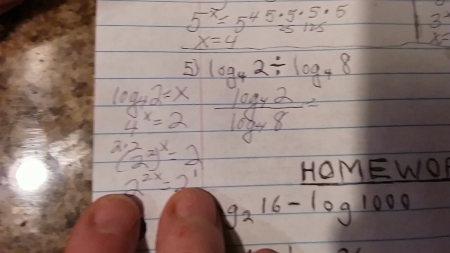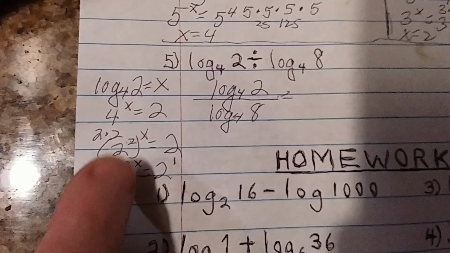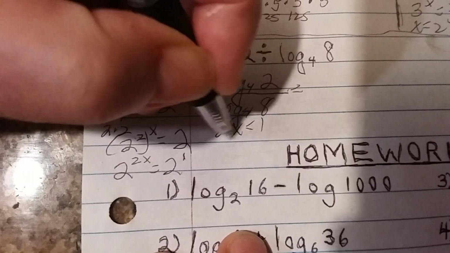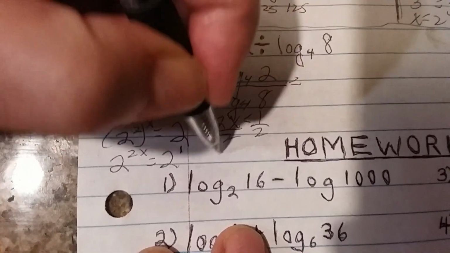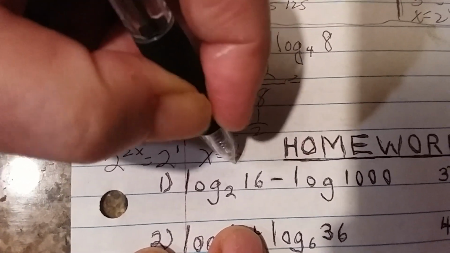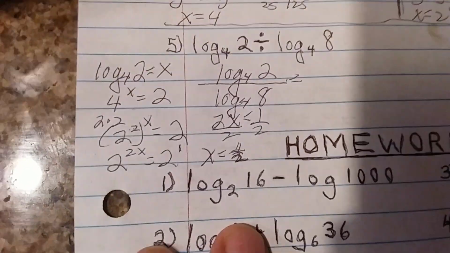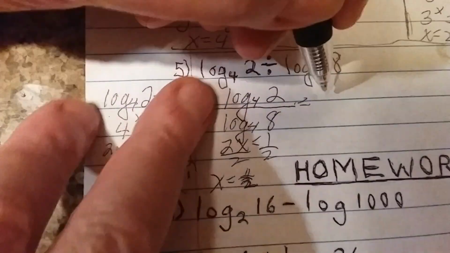So the bases are 2, the exponents are equal. So 2x equals 1. And then when you divide by 2, you get x equals a half. Okay, this is a little tricky, so you've got to be careful with this one. So the top, you get a half.